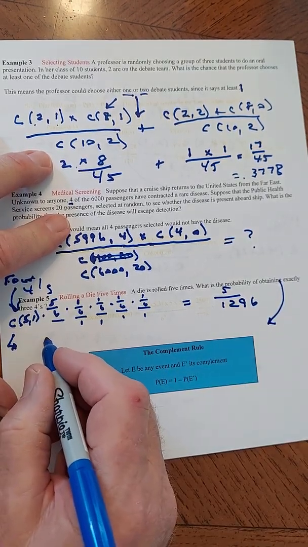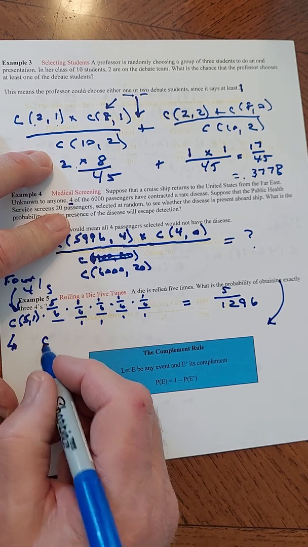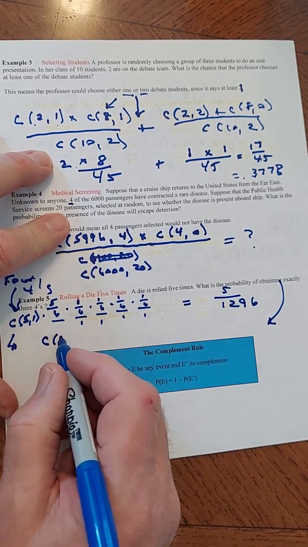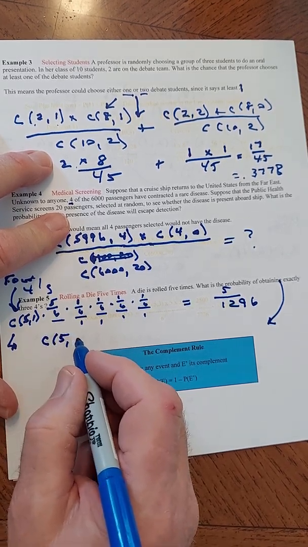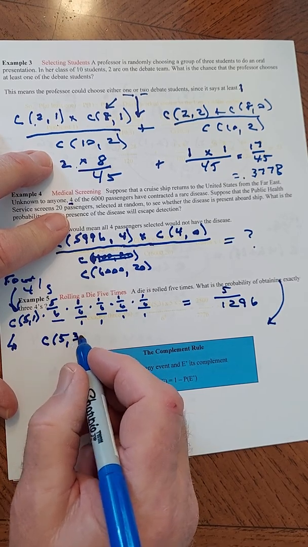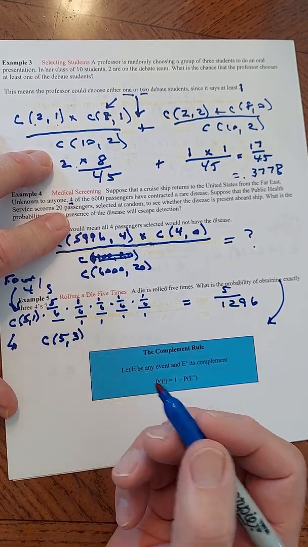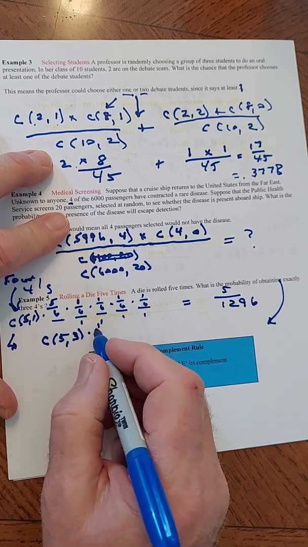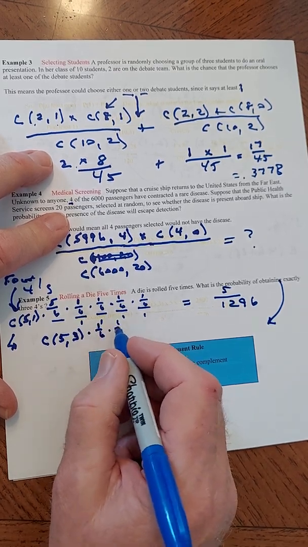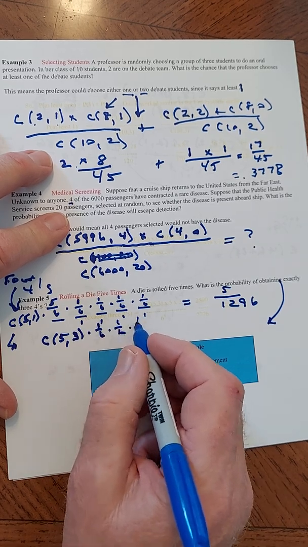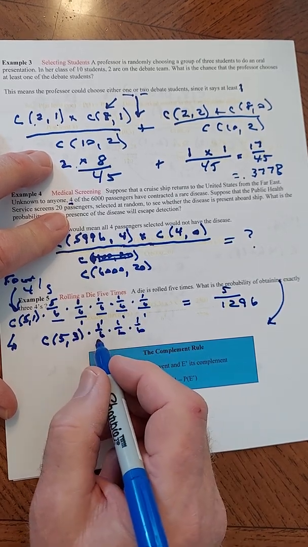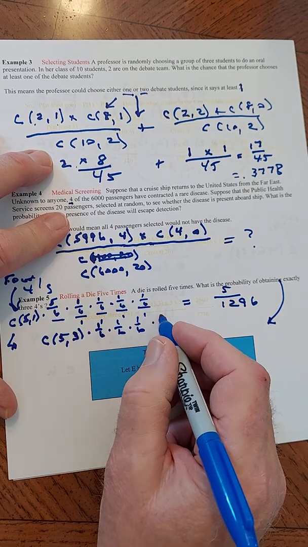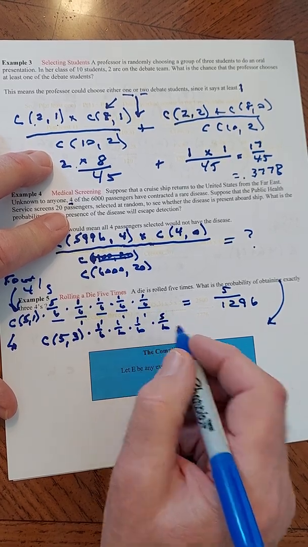I want 3 of them, so that's a combination. Out of the 5, I'm going to pick 3 to be the 4s, and then I'm going to have 1/6, 1/6, 1/6. That's the probability of having a 4. Times 5/6. That's probably not having a 4.